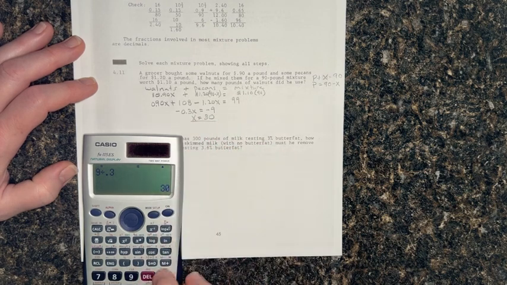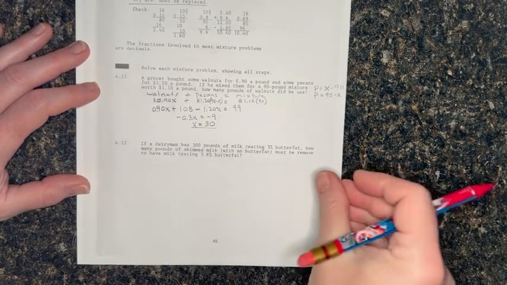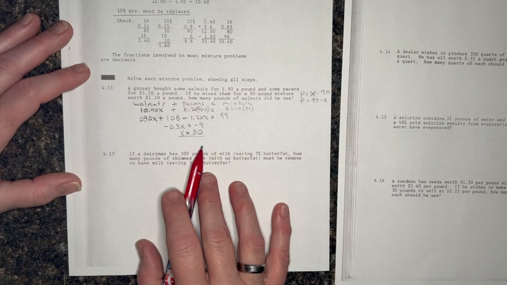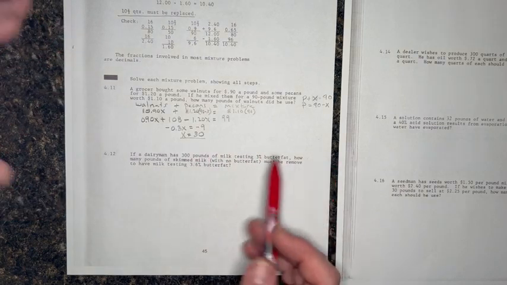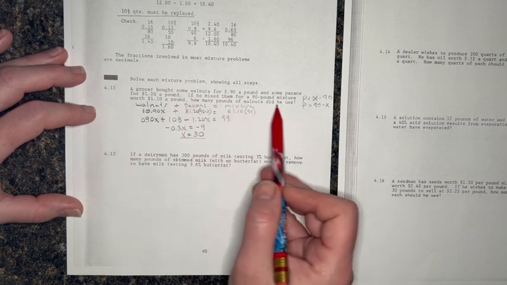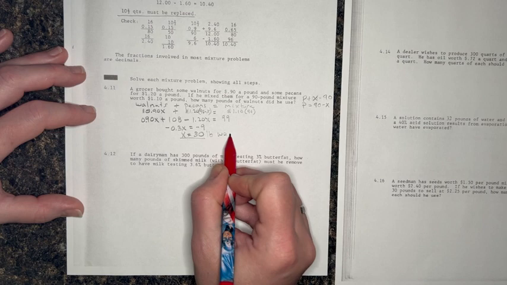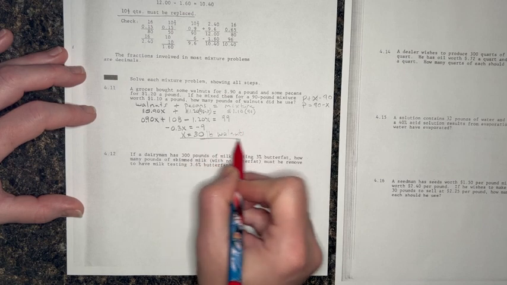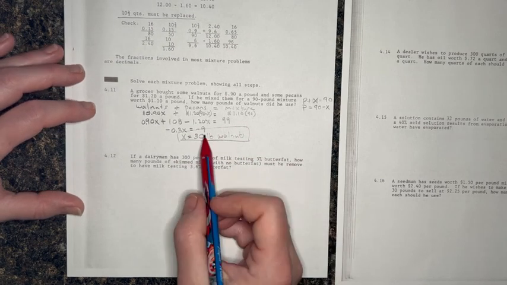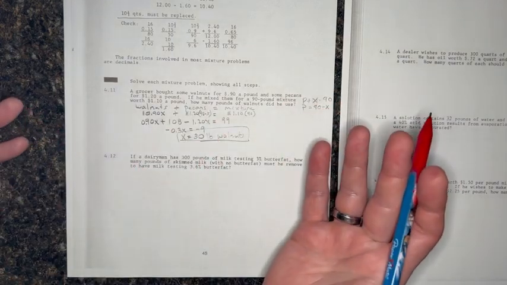Okay, now what is it that I solved for, though? X is equal to 30, right? Well, what did I solve for? I solved for the amount of walnuts. So how many pounds of walnuts did he use? He used 30 pounds of walnuts. Okay, 30 pounds of walnuts. Now, the question doesn't ask how many pounds of pecans. We could totally figure that out.